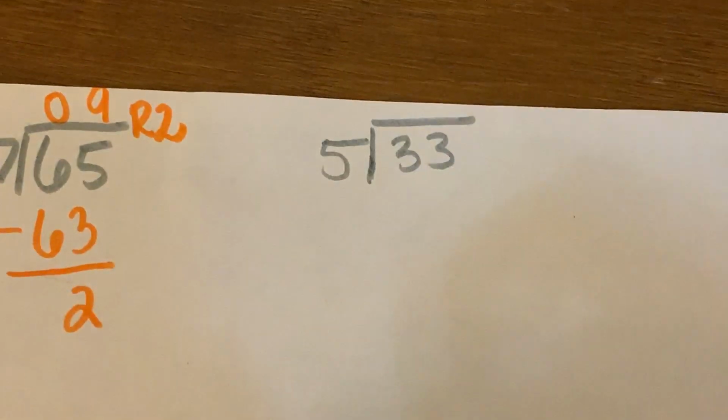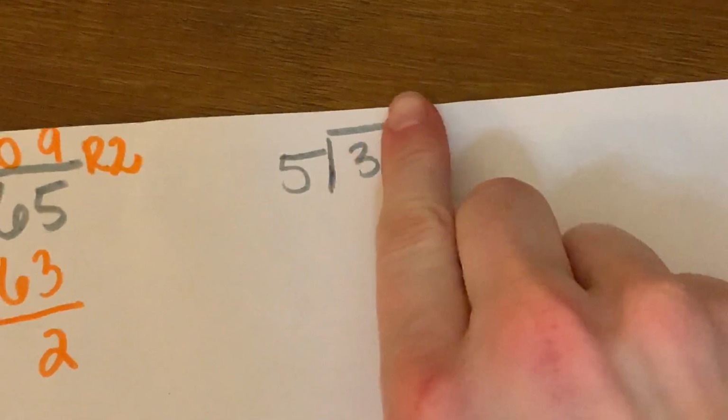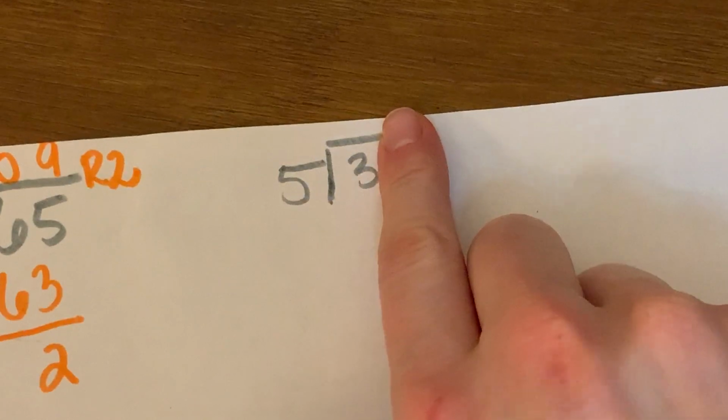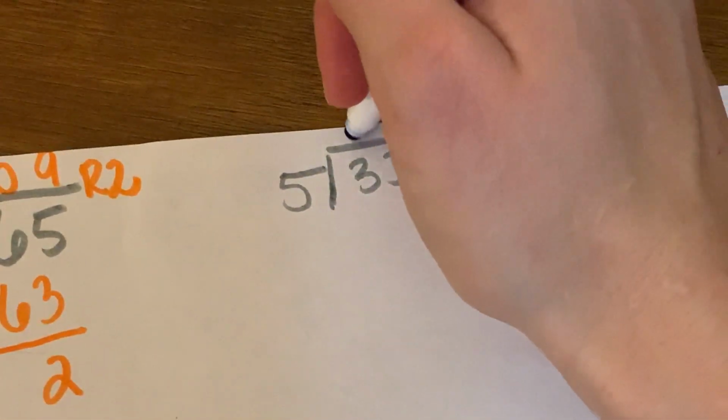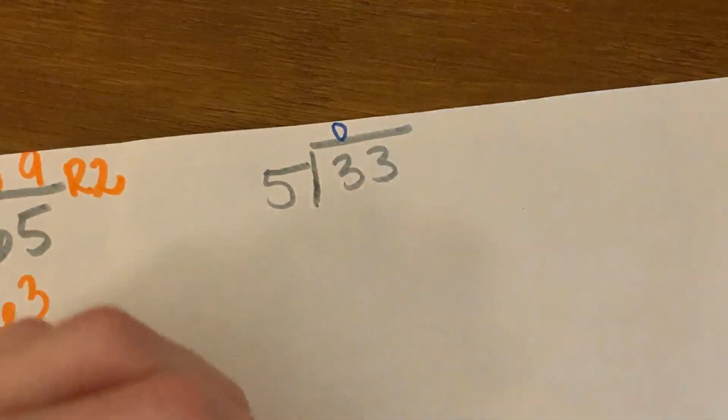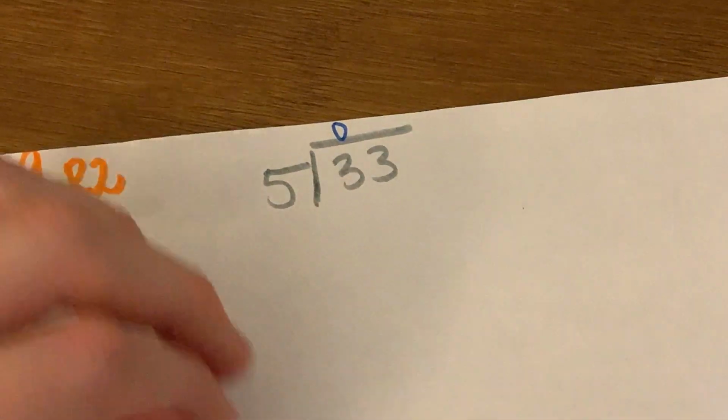33 divided by 5. Go ahead and see what you can do with that. All right, so you're having to ask yourself, 5 times what gives me 3? Well, that's nothing but a 0. So I'm going to put a 0 there or not, doesn't matter, and I'm going to move on. 5 times what gives me 33?